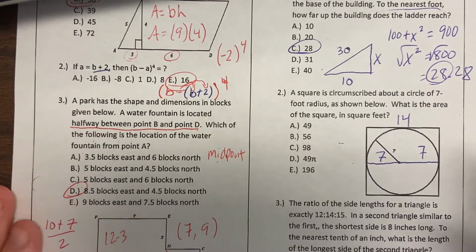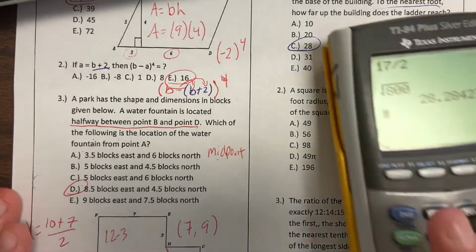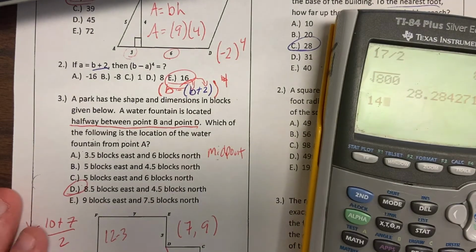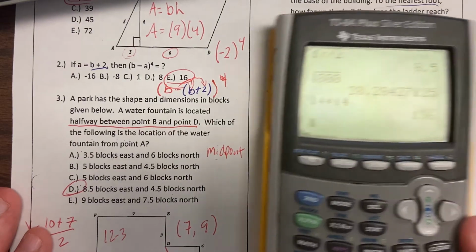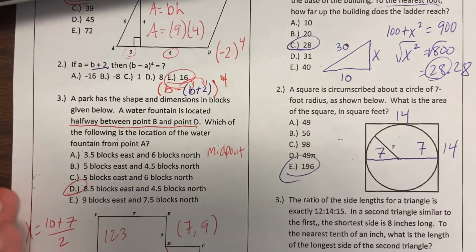And what's the area of the square? So every side is going to take on that 14. Area of a square is length times width. So 14 times 14 takes you to 196. Letter E. Not too bad.